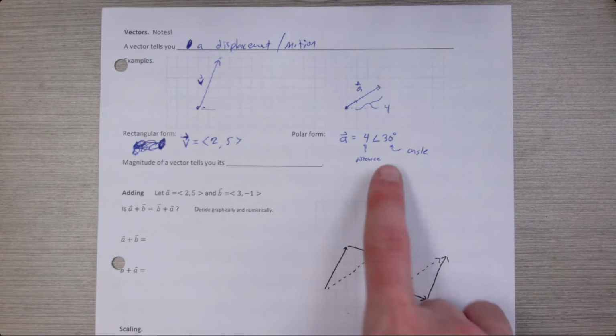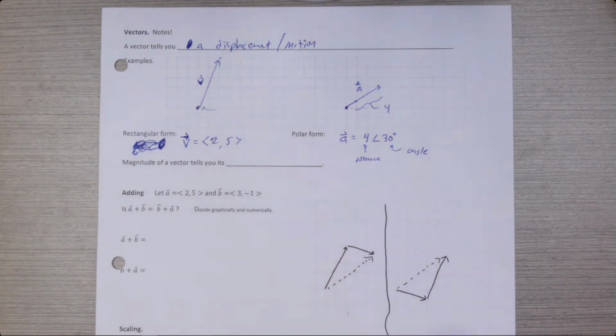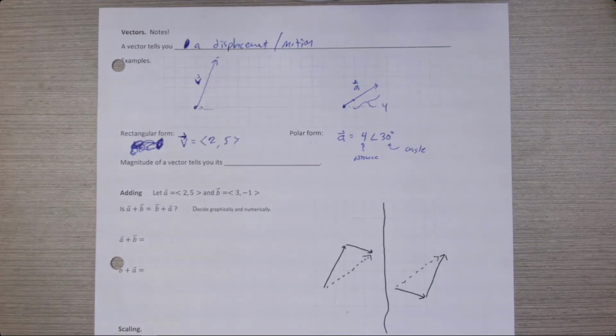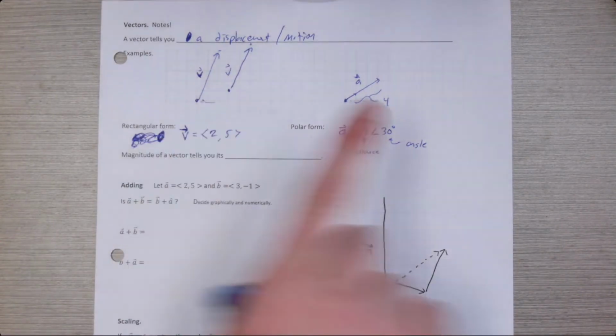I prefer radians at all times, but if you're going to use degrees, just include the degree symbol the way that I did. And I'll probably use degrees sometimes just if my purpose is to make the vector part be as understandable as possible to you. All right, so rectangular form, polar form.